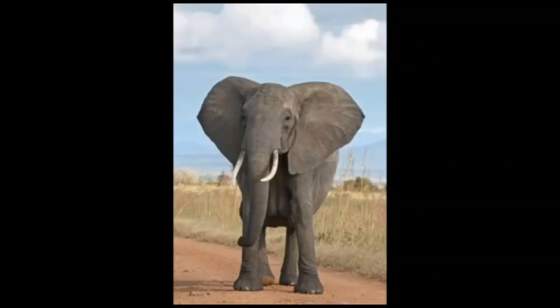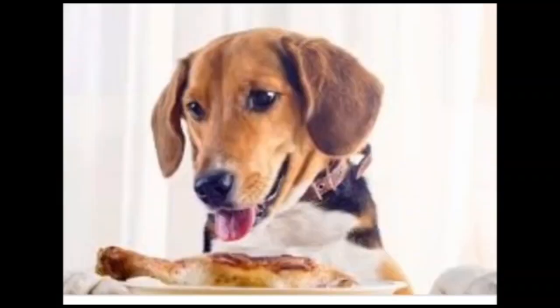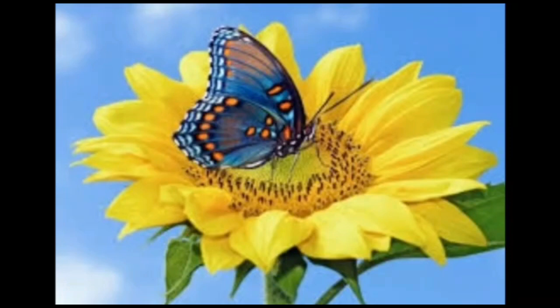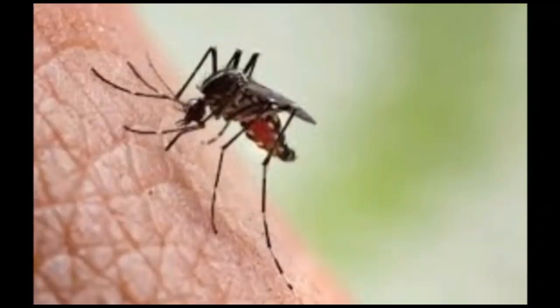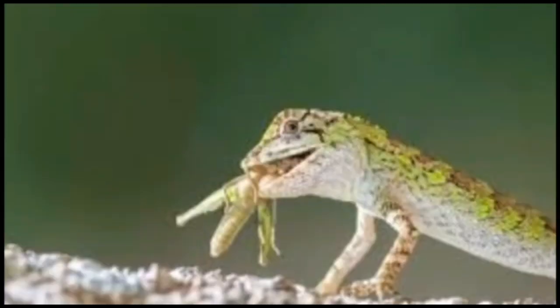Elephant. The elephant uses its trunk for picking up food and sucking water. Dogs. Dogs and cats lick liquids with the help of their tongue. Butterfly. The butterfly has a tube-like structure to suck nectar from flowers. Mosquito. The mosquito has a needle-like structure to suck blood. Lizards. The lizards and frogs have a sticky tongue to catch insects.